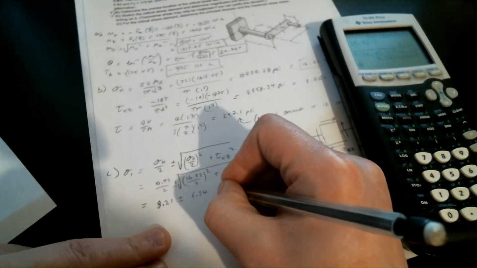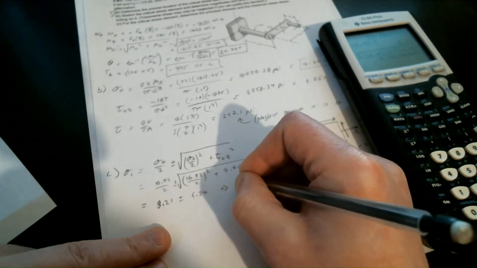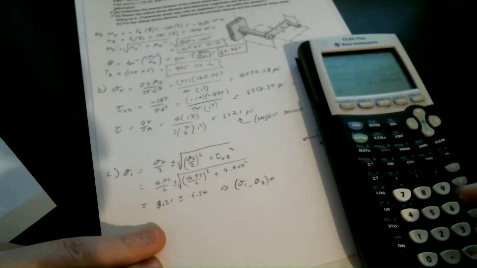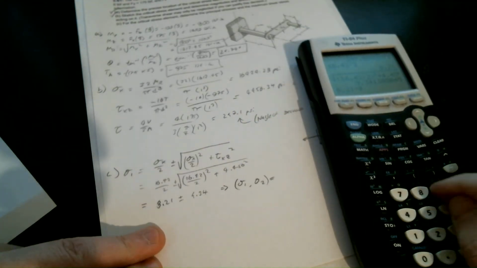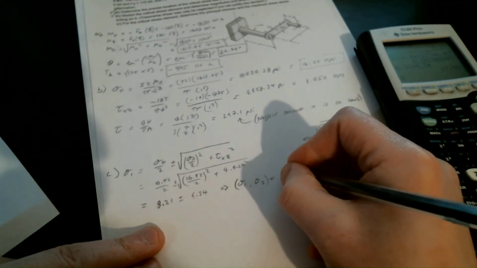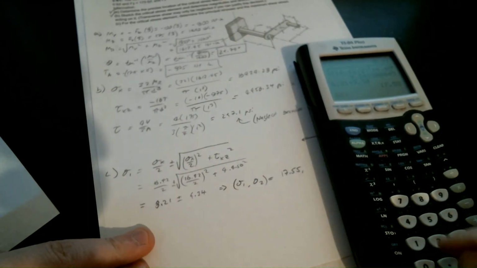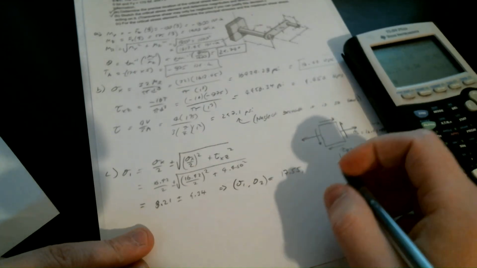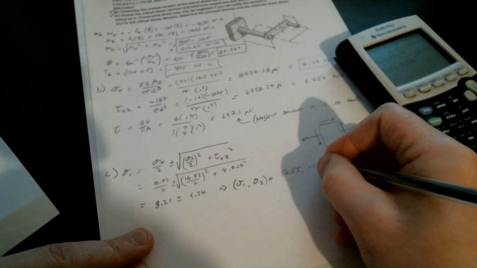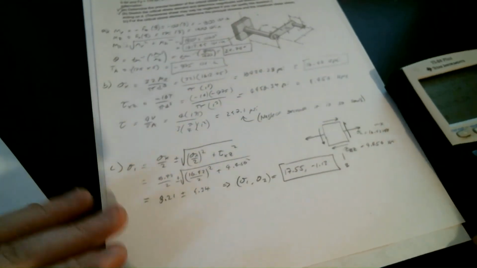Therefore, sigma 1, sigma 2 will be equal to 8.21 plus 9.34 equals 17.55, and 8.21 minus 9.34 equals negative 1.13. So there are two values for our principal stresses.